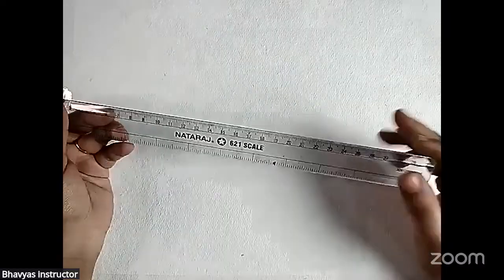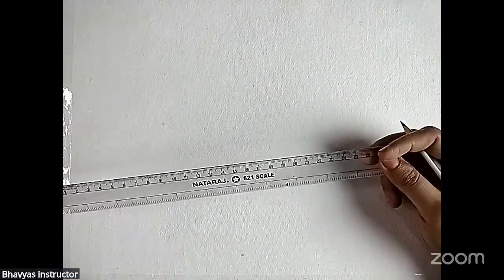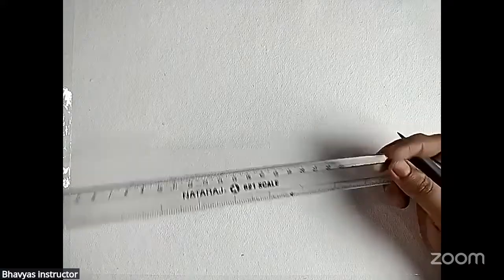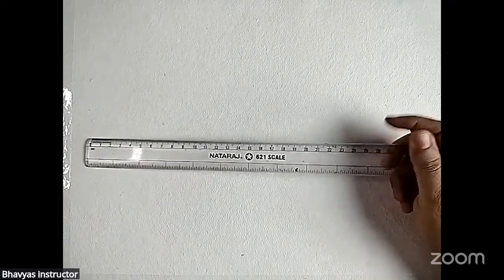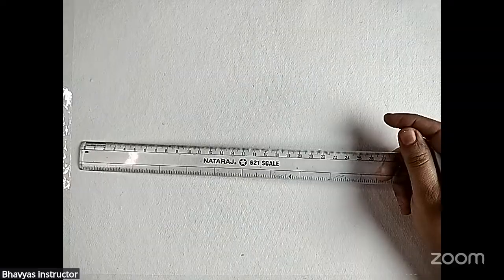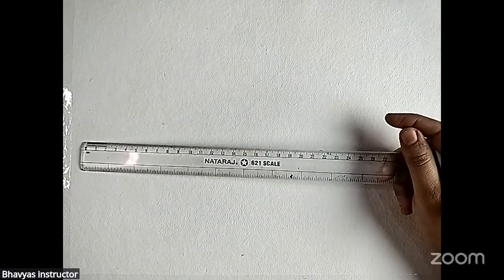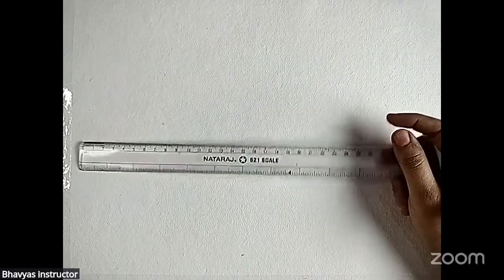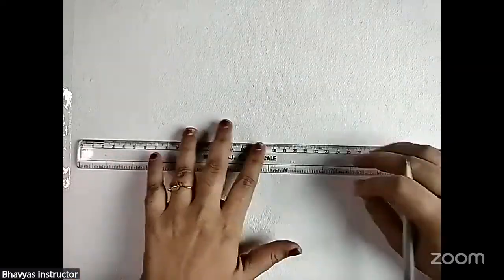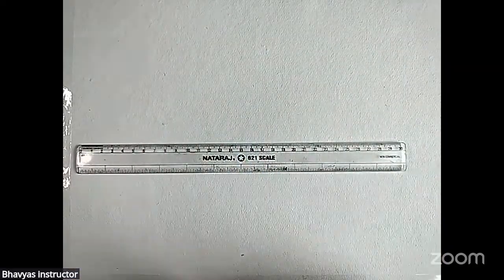Before starting this drawing, you may see darker lines when I'm drawing. But when you are drawing on your papers, you should draw very light. Don't draw it dark. To make it visible, I'm drawing dark.